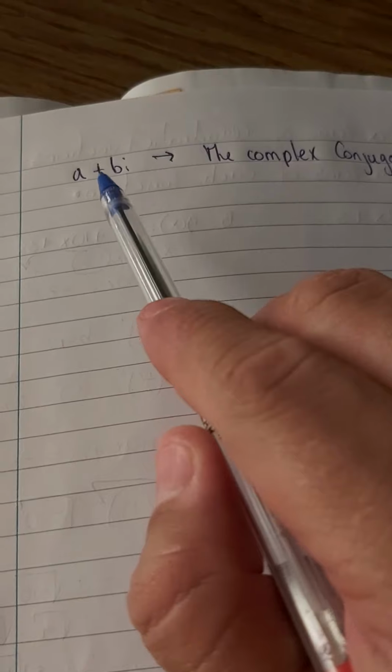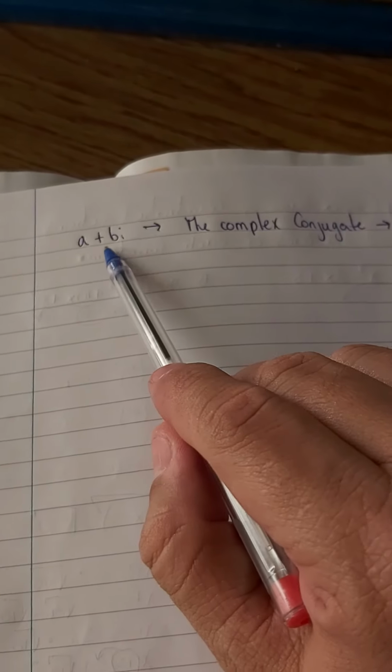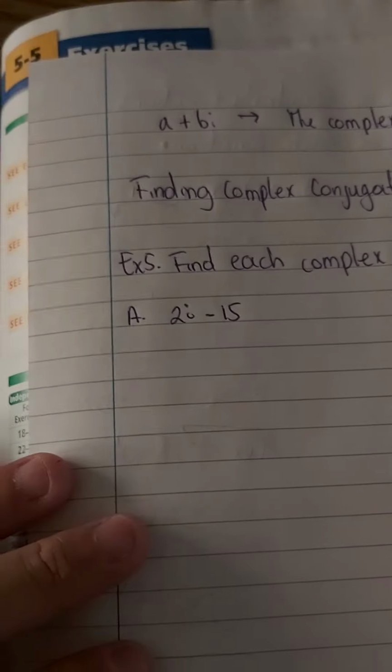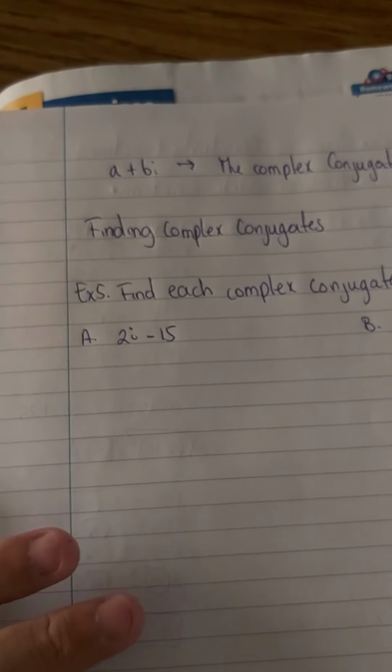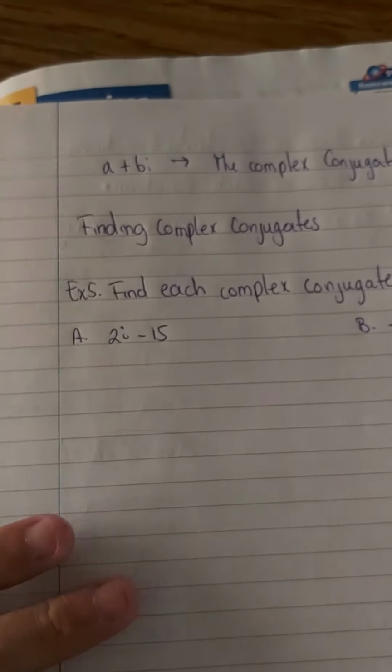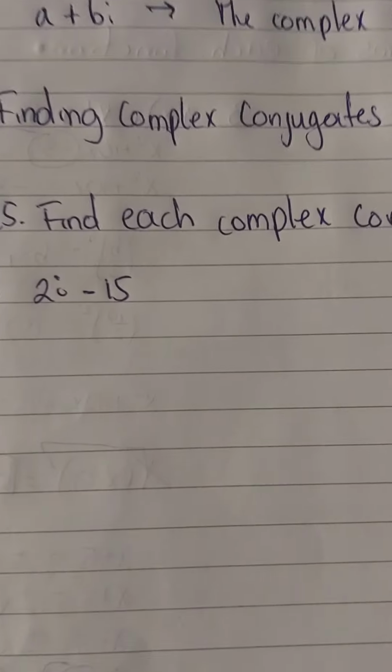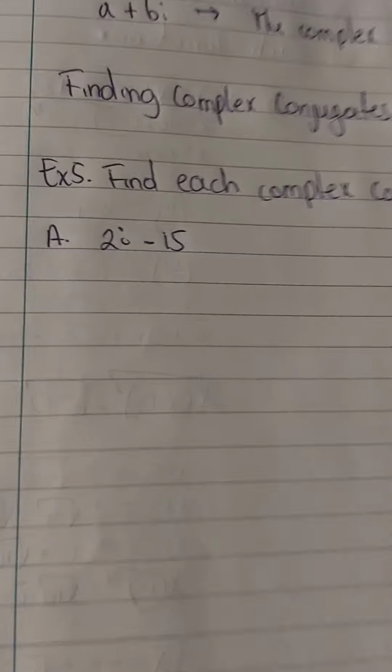What changes is that the addition sign will be negative. If this is negative, it will then be positive. So if we look at example 5, it says find each conjugate. Finding complex conjugates. Example 5. Find each complex conjugate. Now, part A, it says 2i minus 15.